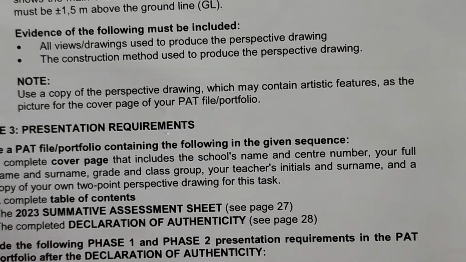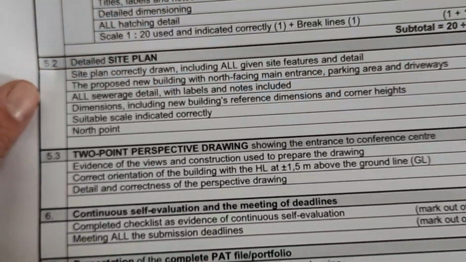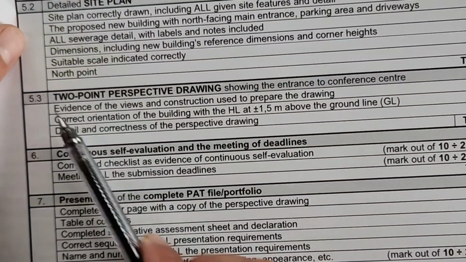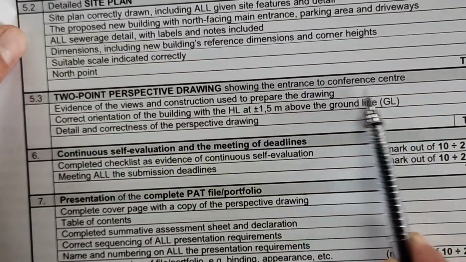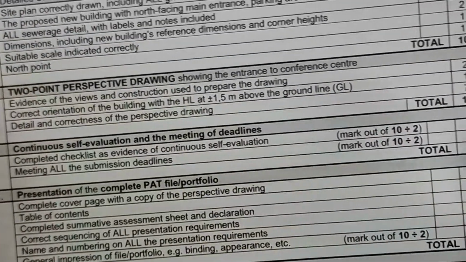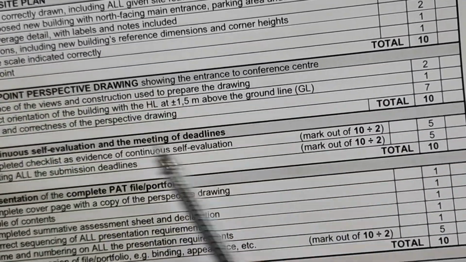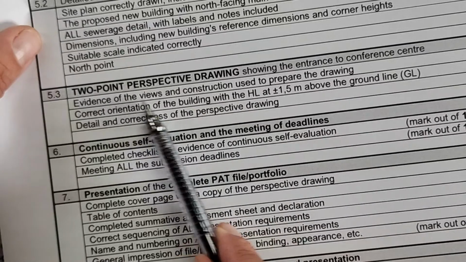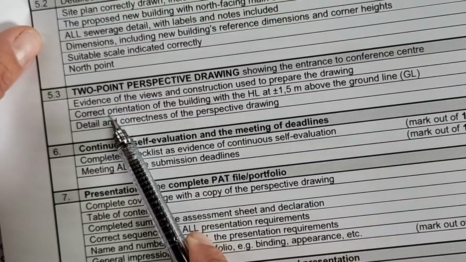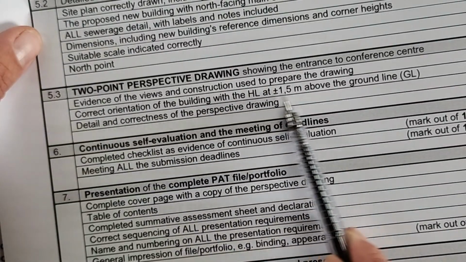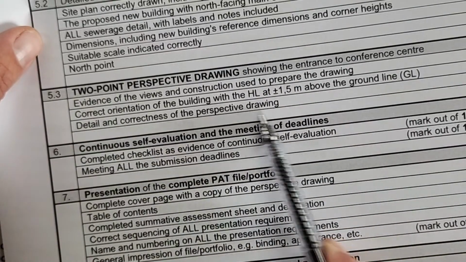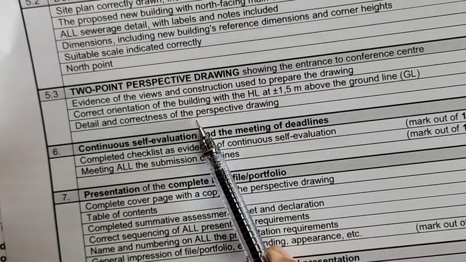Then on our checklist, if you look at 5.3, 2-point perspective drawing showing the entrance to the conference center. There's 10 marks up for grabs here. 2 of that will be with regards to the evidence of the views used. The third point there will be for your height of your horizon line. And the last one will look at the correctness of the actual perspective drawing.